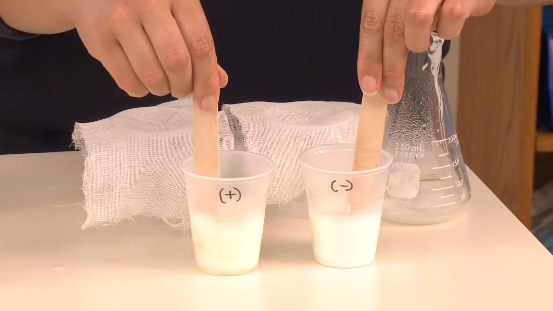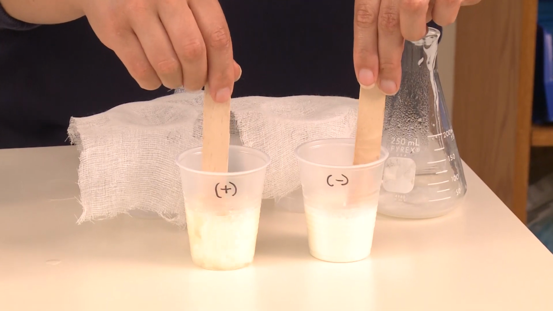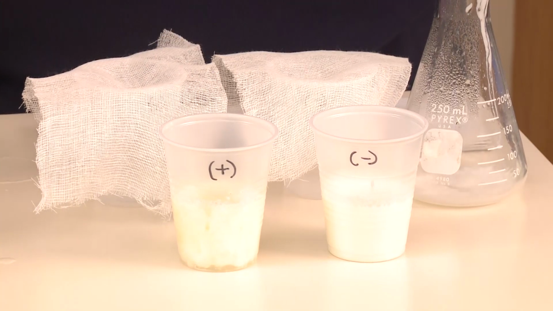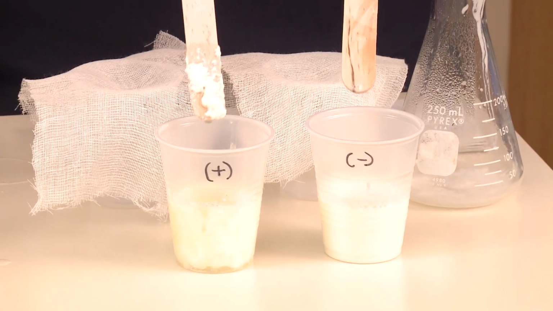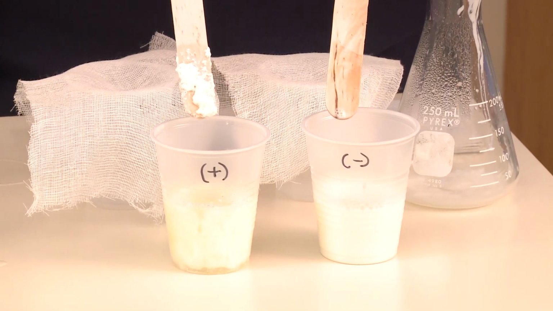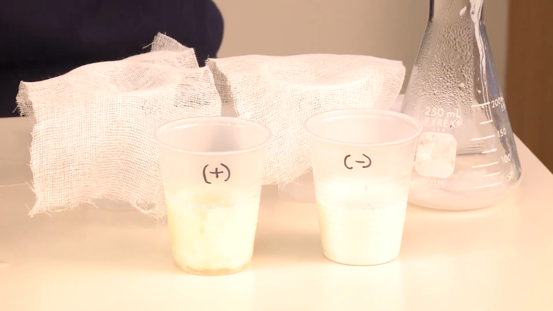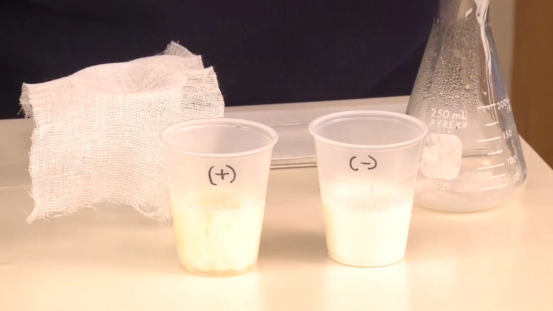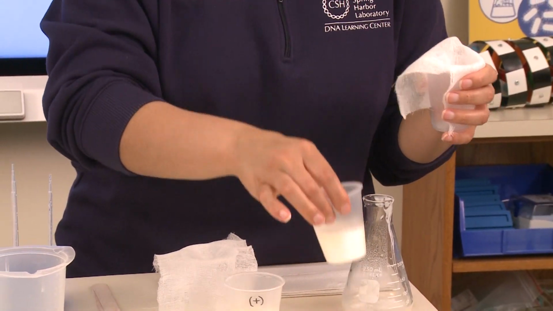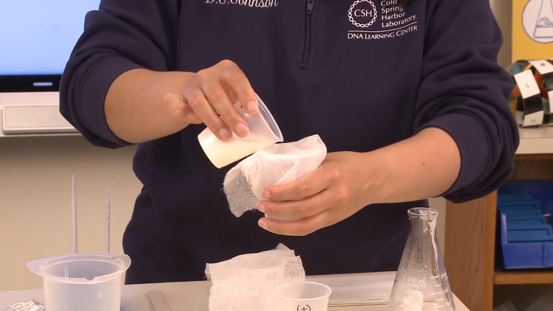To help it along. And if you're looking, can you see the difference that's occurring in the 2 cups? What is happening with my experiment? The color is changing, and when you even look at my 2 sticks, you can see that one already has cheese. But let's just go ahead so we can fully see what's transpired. So for my minus cup, I'm going to go ahead and use the cheesecloth, and I'm going to pour the milk into that cup.